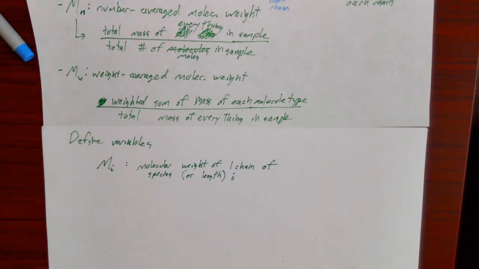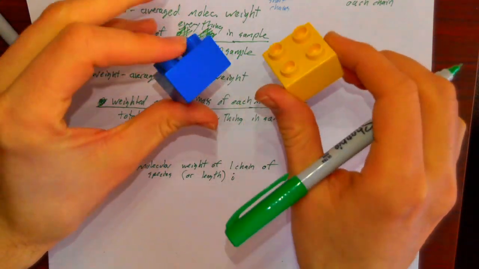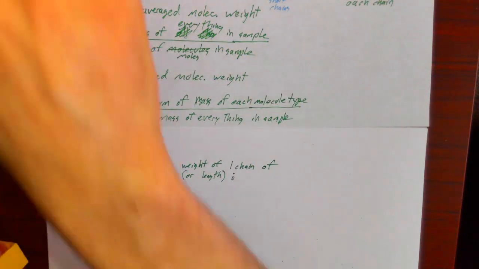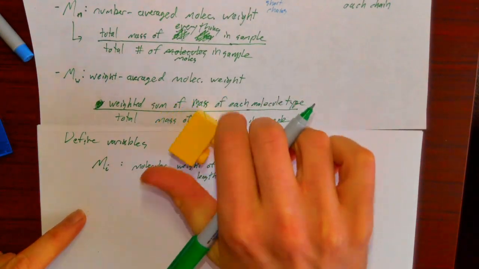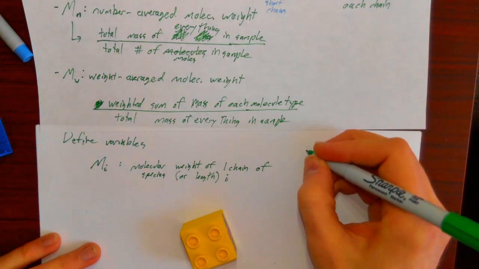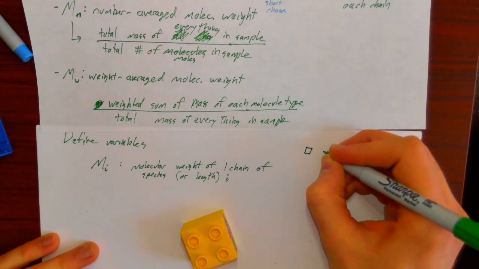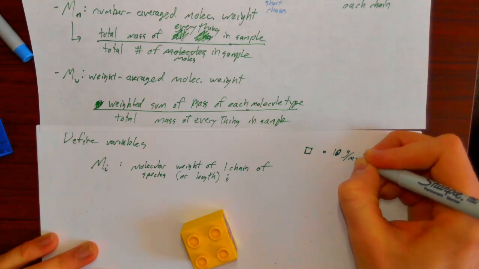So what might I mean by that? Well, let's imagine that my polymers are these blocks right here. Let's say one block, one repeat unit, equals 10 grams per mole.